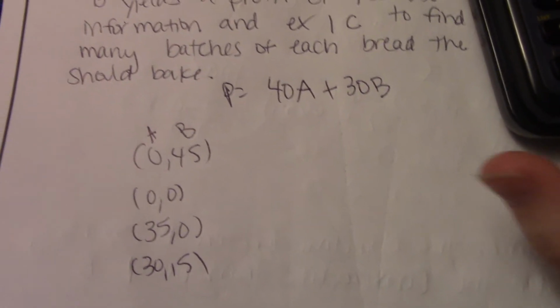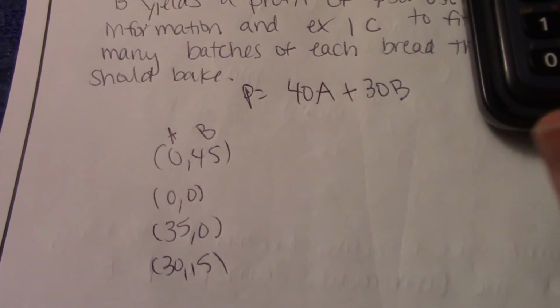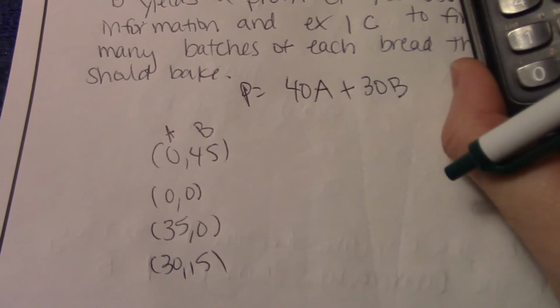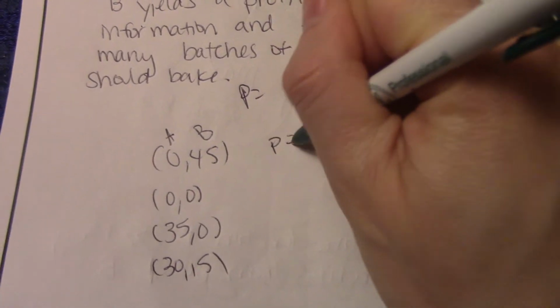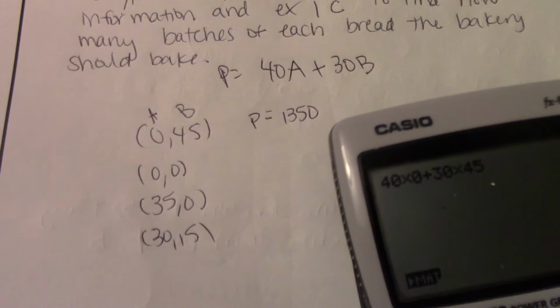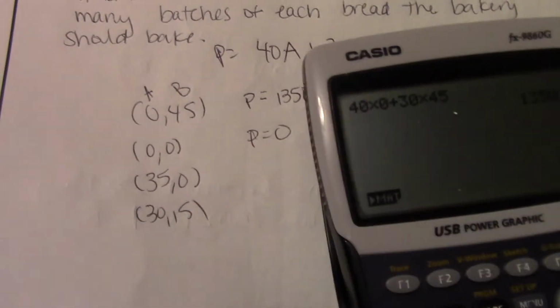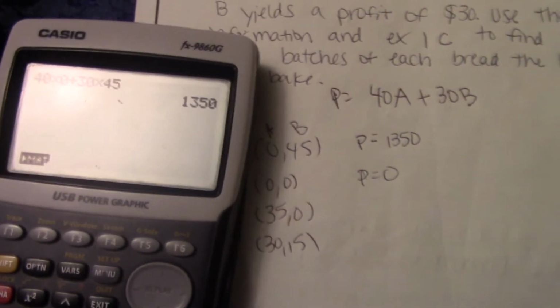So 40 times 0 plus 30 times 45, plug it straight into a calculator. I get P is 1350. Anything times 0 plus anything times 0 is 0. Let's do the other one here. Sorry about the glare there.